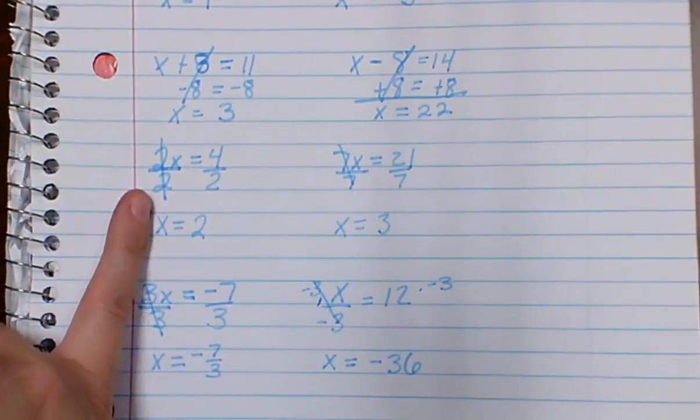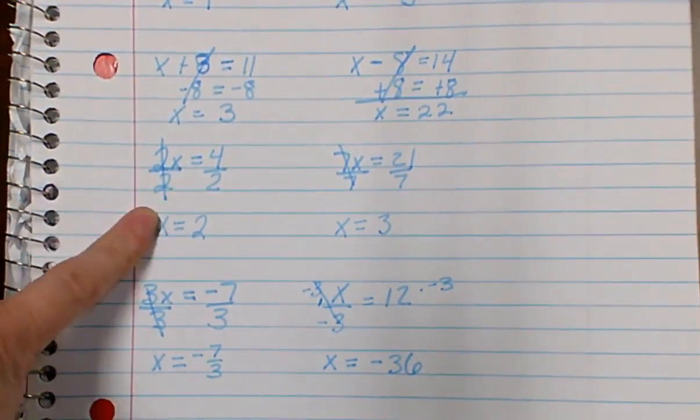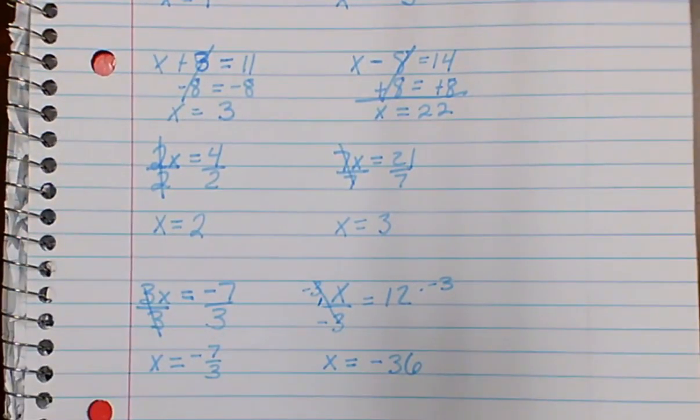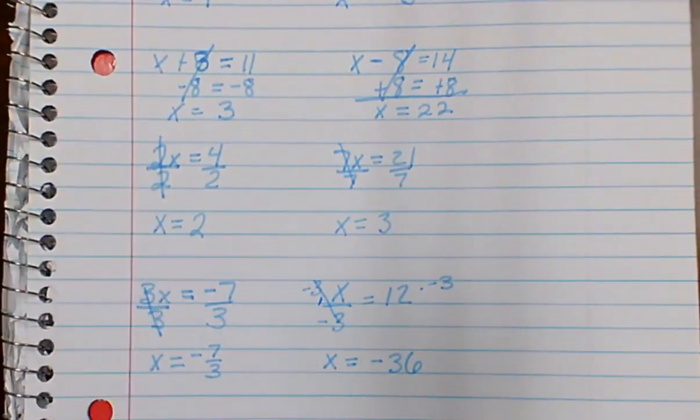And then when you have multiplication, to get rid of that 2 times the x, you have to divide by that coefficient to get 1. And then if you have division, you can do the opposite, so you will have to multiply. So that's one-step linear equations. Just do the opposite of what the original operation states.